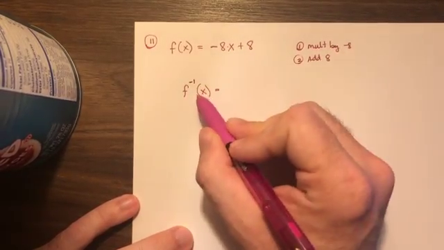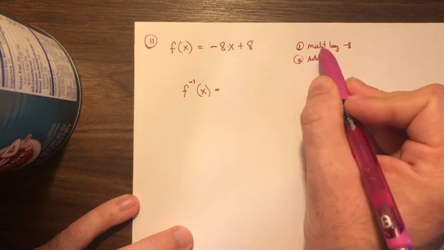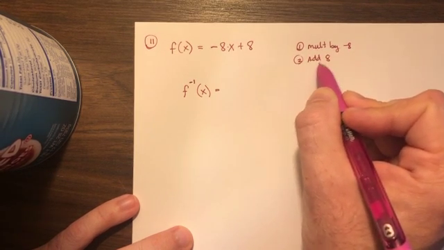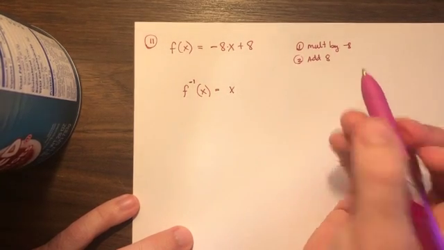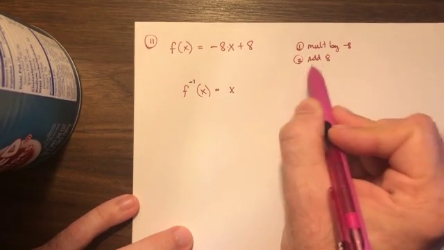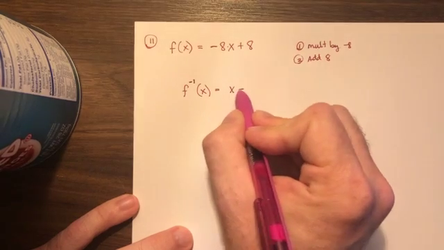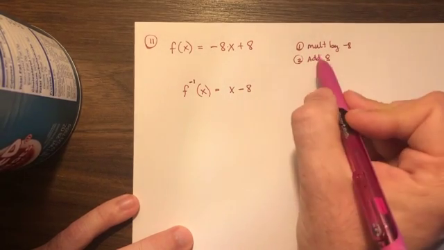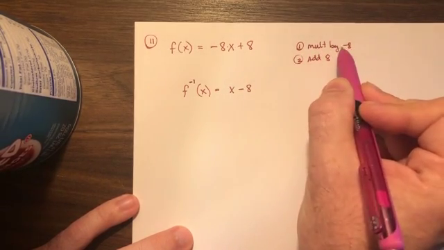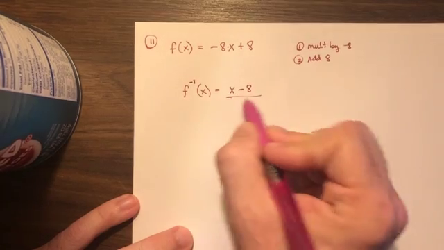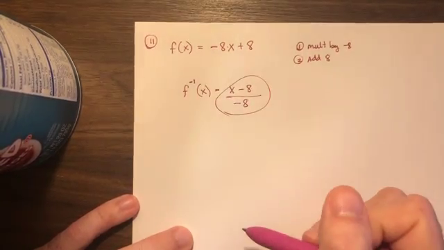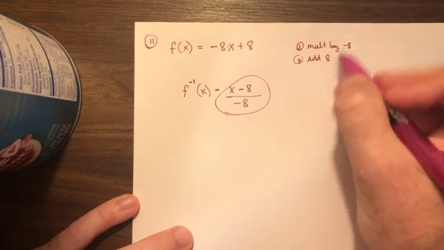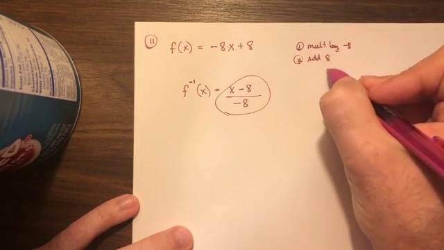Anyway, to find the inverse, all we have to do is do the opposite of what we just wrote down and in the opposite order. So we take x first, and then we're going to do the opposite of add 8, which is subtract 8. And then we're going to do the opposite of multiply by negative 8, which is divide by negative 8. We got to do the whole thing by negative 8. And you're done. So basically, do the opposite of what you wrote, but in the opposite order.